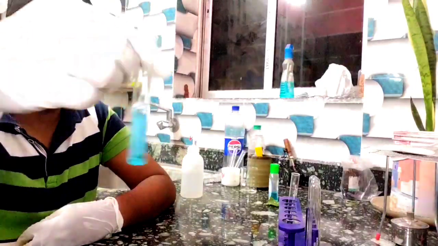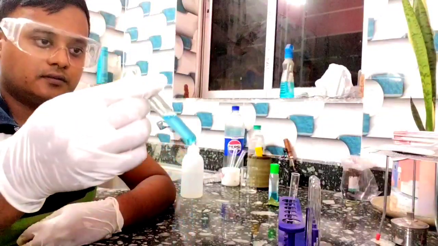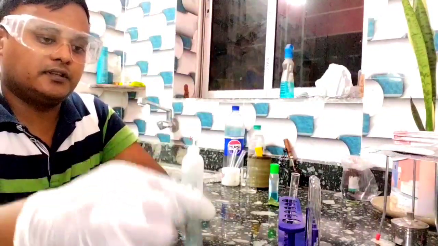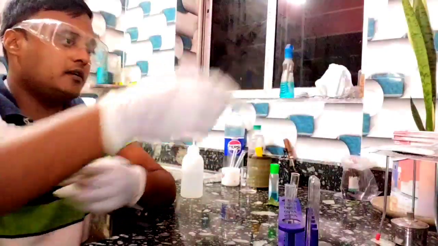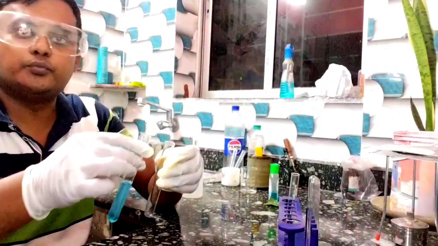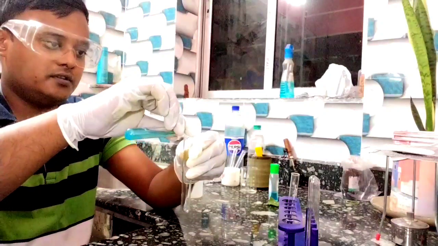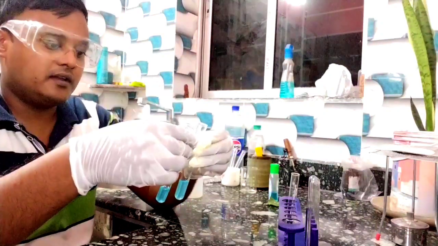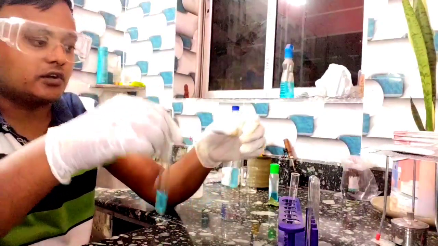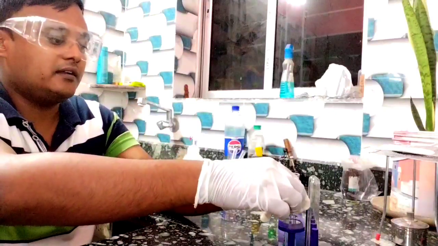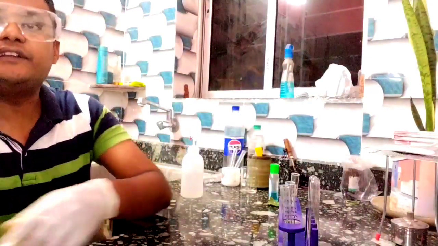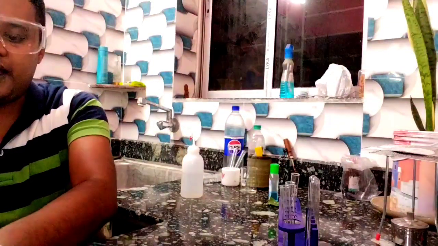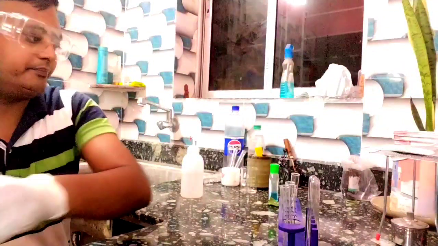See, a clear solution. Let's see, CuSO4, clear solution. Next, I divided it into two parts, because in one part I will add KI solution and in the other part I will directly add solid KI. And we will see what the change is.